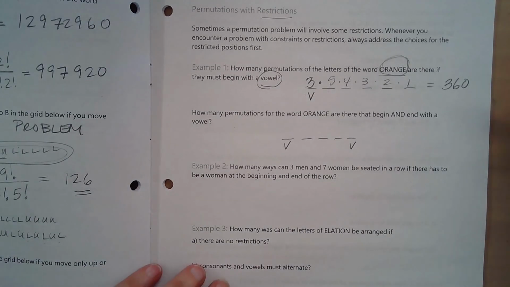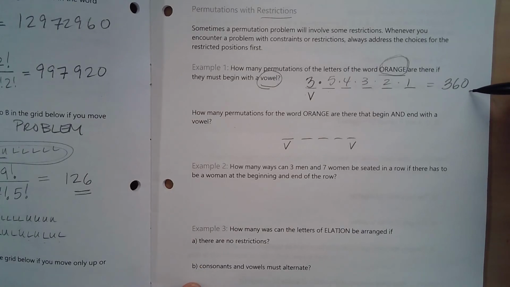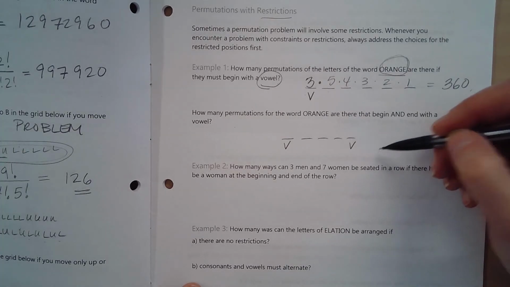By the way, will the number of permutations be higher or lower than part A? Lower. Because you're adding another restriction on.